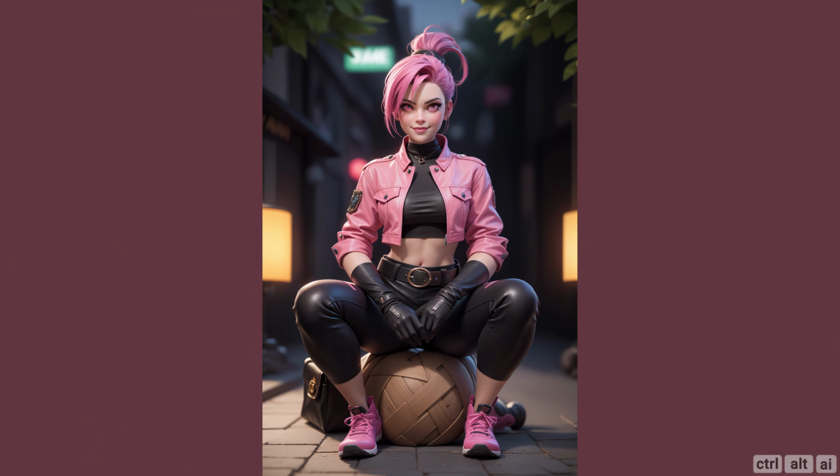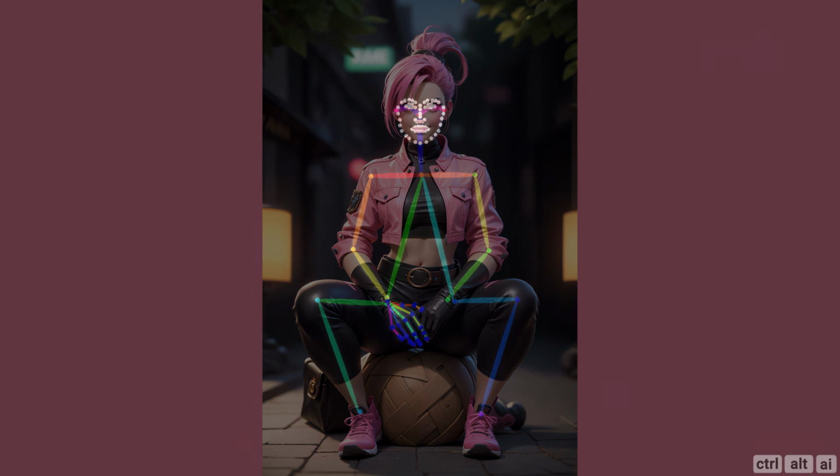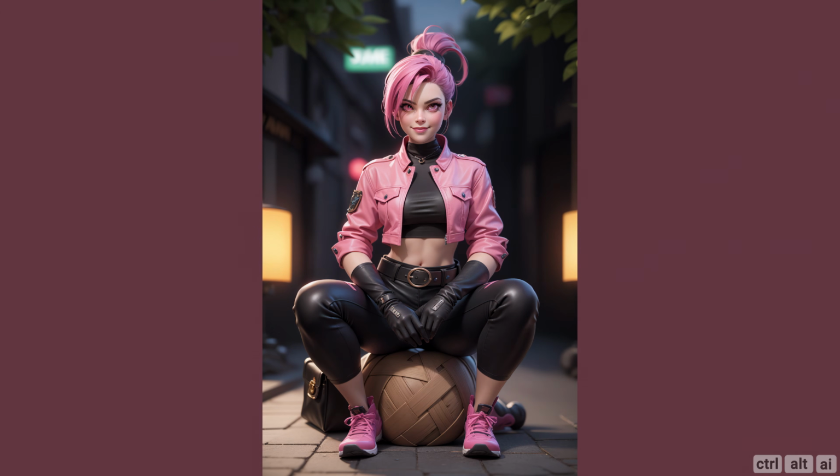You can see the left hand in the original image was hidden. Because of this, ControlNet could only map the right hand fingers from the base image. So her right hand fingers and the entire body posture are precisely as intended. Let's do one more thing with this character. I will show you how to change her clothing.